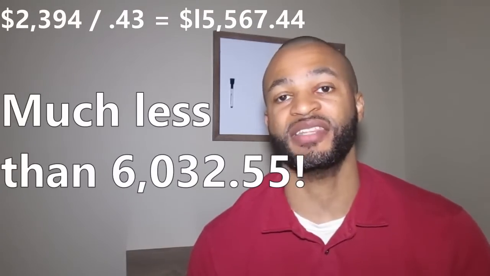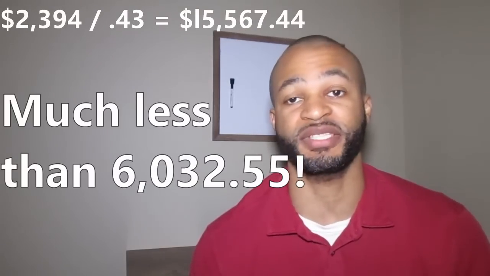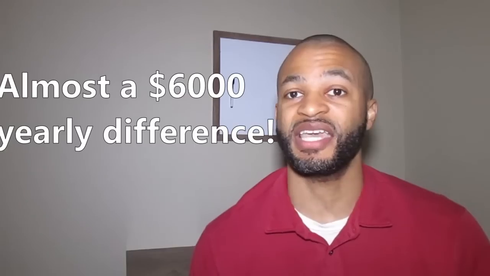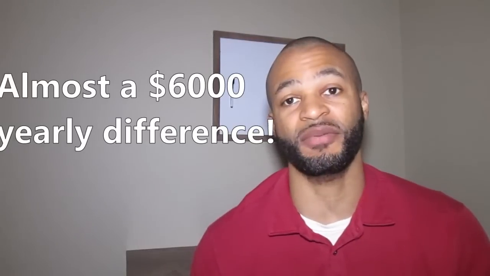Well, the one thing you can do is get rid of those monthly debt payments. If you take just the estimated mortgage and divide that by 0.43, you can see that the monthly income needed is almost $500 less than if you did have that $200 monthly debt payment. Multiply that number by 12 and you'll see that you need almost $6,000 less if you didn't have that $200 monthly debt payment to worry about. So if you want to improve your buying power, start working on paying off your monthly debts as soon as you can.